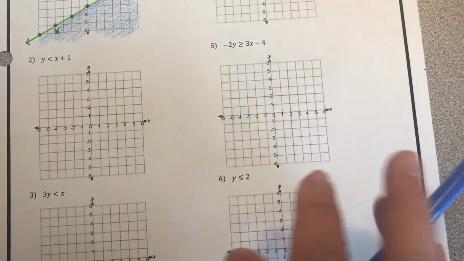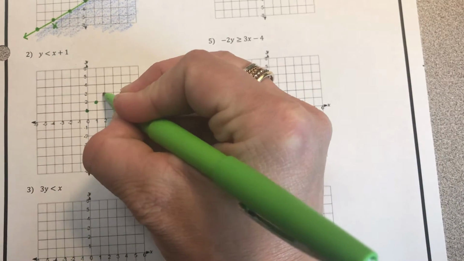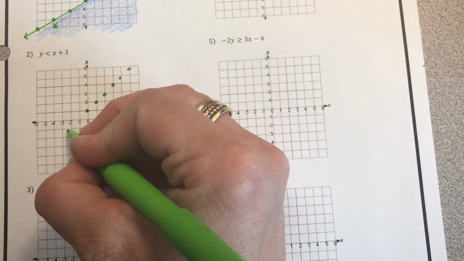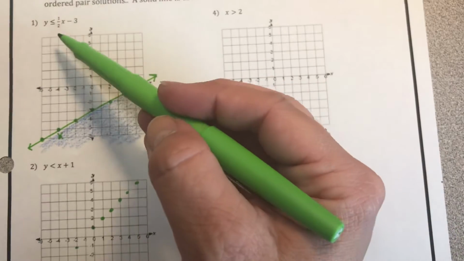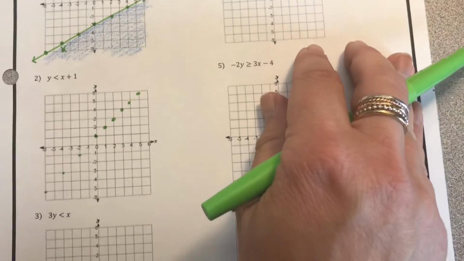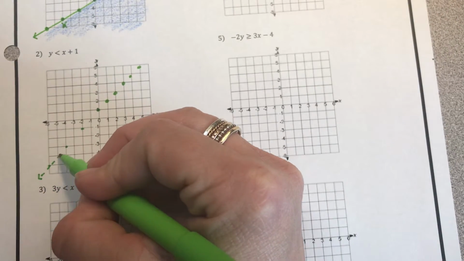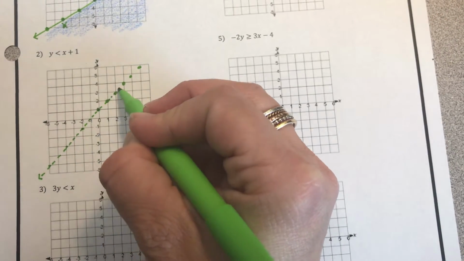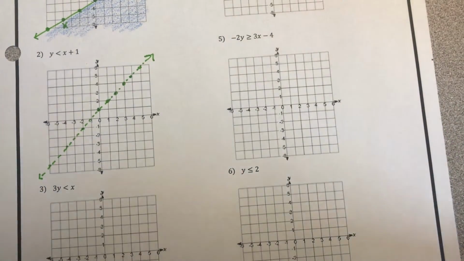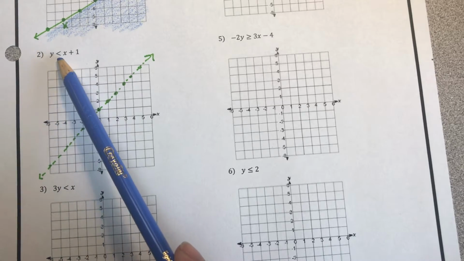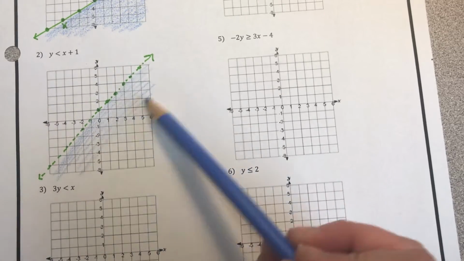Okay, let's look at number 2. Y is less than x plus 1. So I'm starting at 1, rising 1, running 1. Okay, and because it doesn't have the equal to, do you see how up here it had less than or equal to? Up here it's just less than. So what I'm going to do is connect it with a dashed line. Okay, not a solid line, but a dashed line. And now it's saying to shade in all the values that are less than this line. So I'm going to shade underneath here.